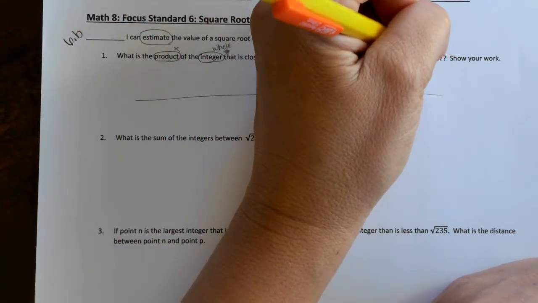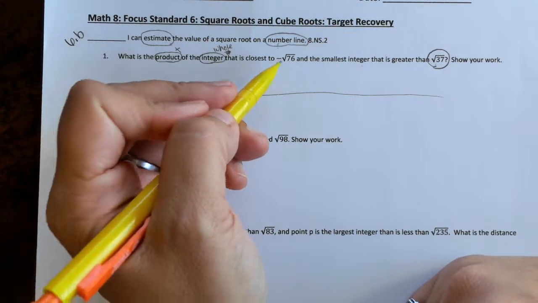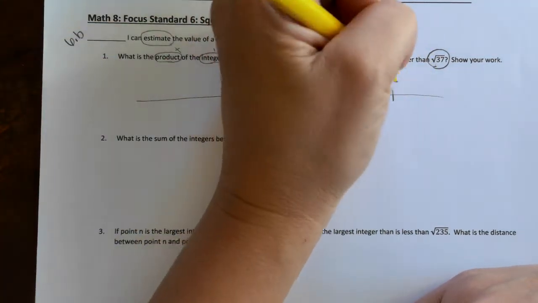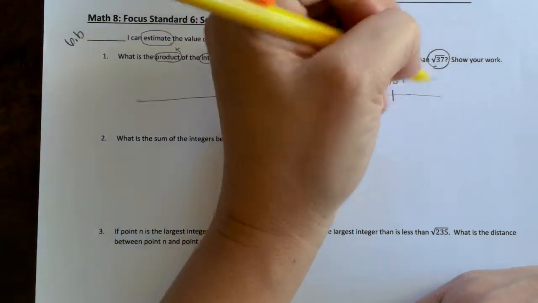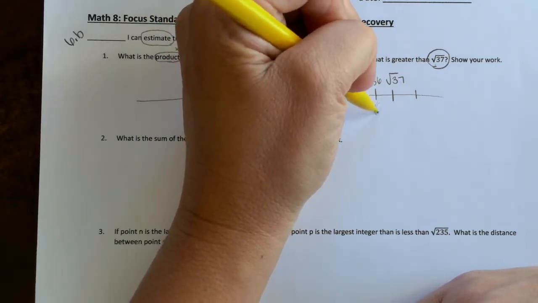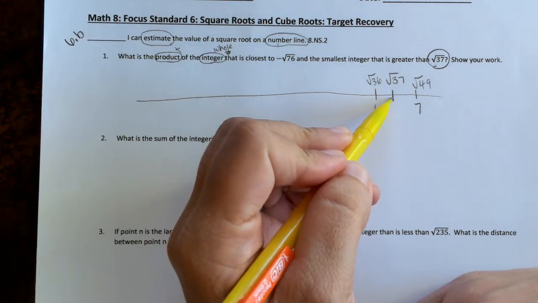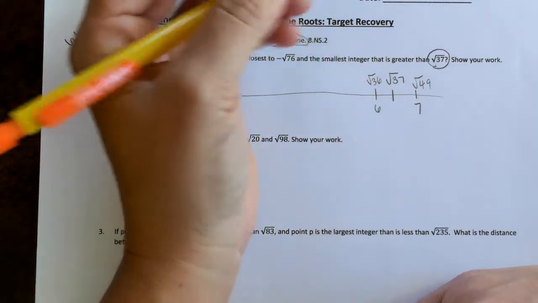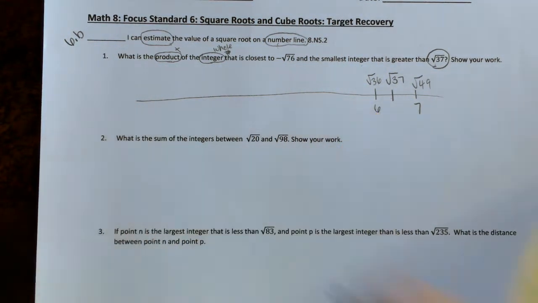I'm going to start with square root 37 because it's easier, because it's a smaller square root and it's not a negative. I'm going to locate it over here because it's going to be the bigger one. On either side, I know that square root 36 is 6, and square root 49 is 7. I could have located it a lot closer to 6, but that doesn't really matter in this question. It just needs to be between 6 and 7.